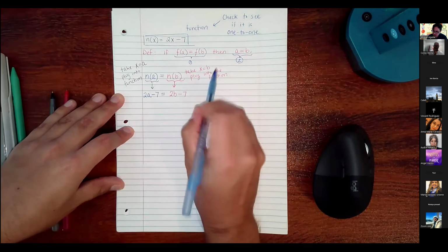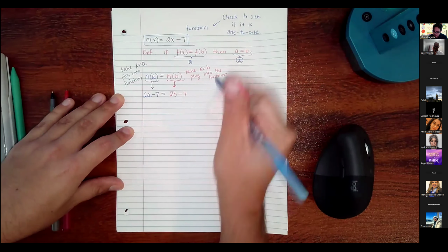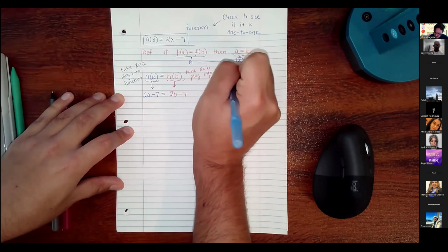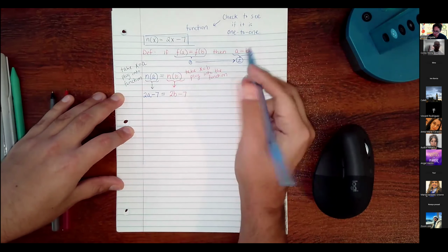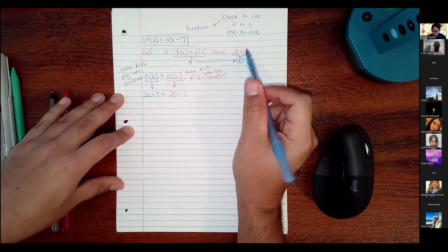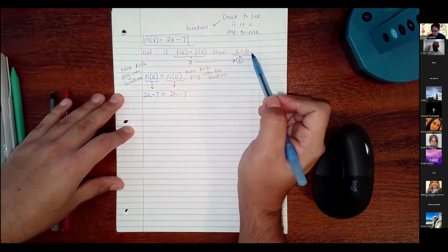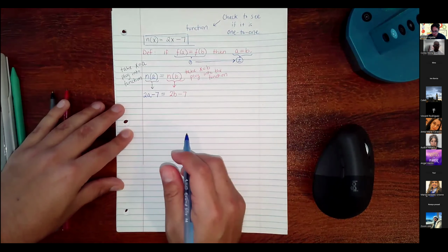So what I'm going to try to see is if I can use some algebra to cancel some stuff out so that all I have left over in this equation is a equals b. Okay, and if I can do that, then we can say that this is a one-to-one function.